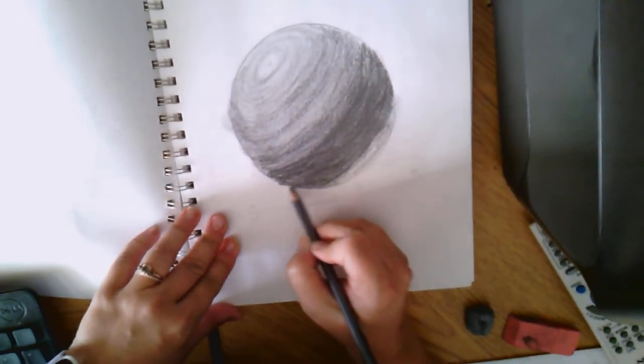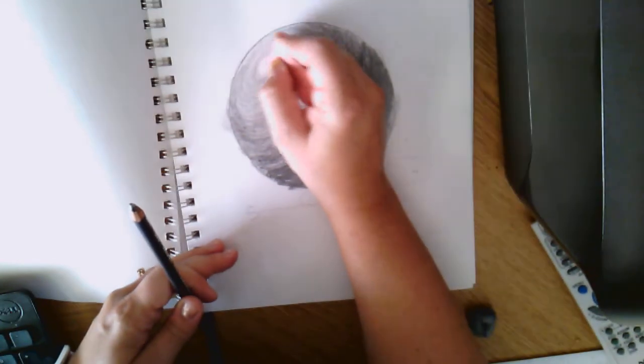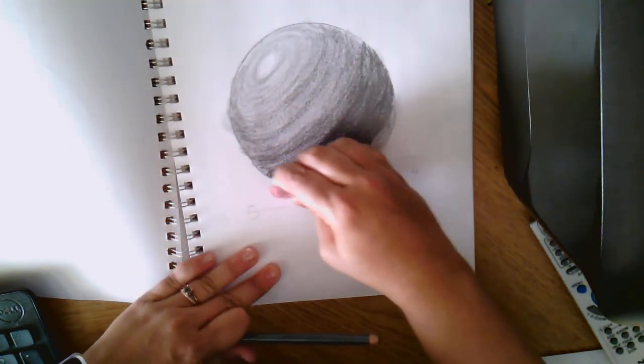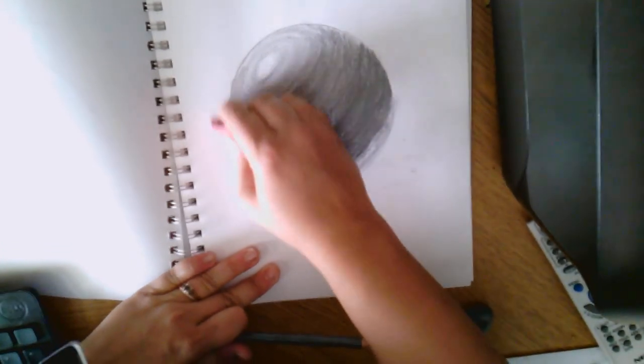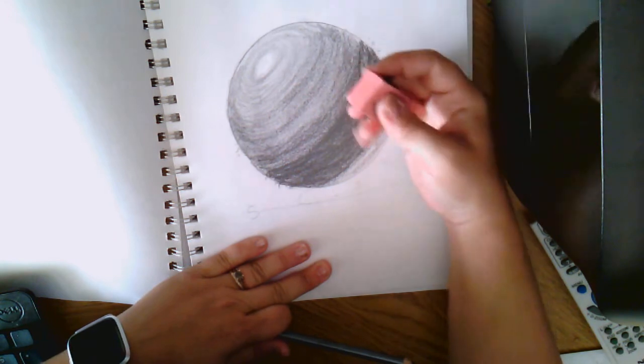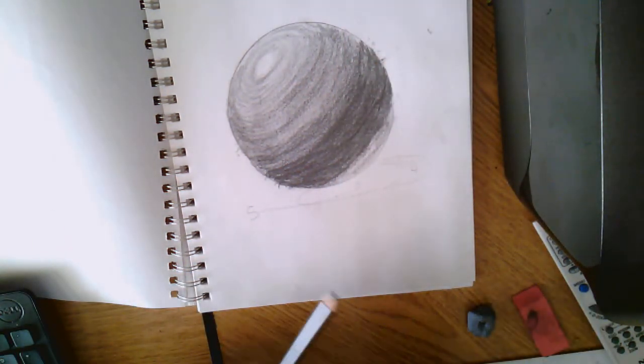Alright, so that is my sphere. I'm going to go back in and use my eraser to get my highlight back. And I'm going to clean up my edges where I went a little crazy. I almost blew off the eraser, but I have a mask on.